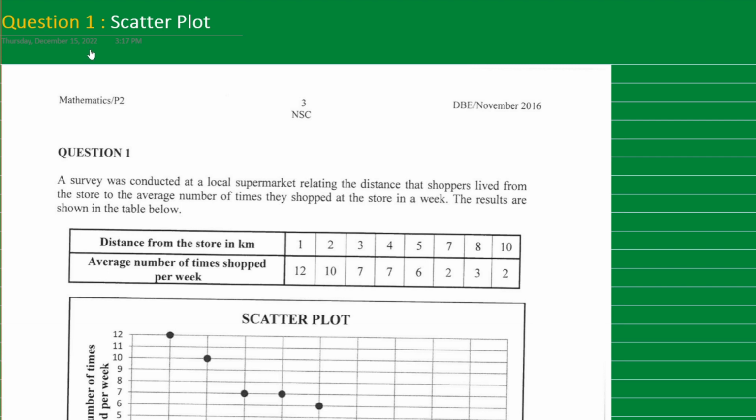Welcome back. In this section, we are going to cover the scatter plot. This question I've taken from the November 2016 question 1. The question reads as follows.